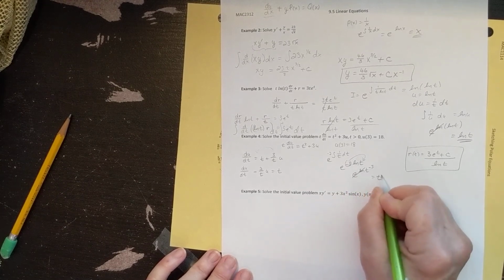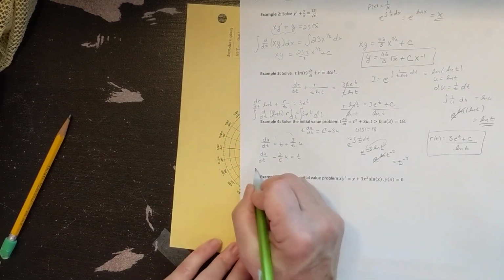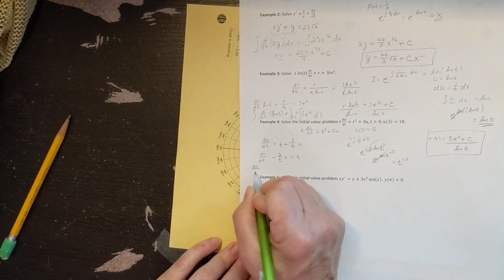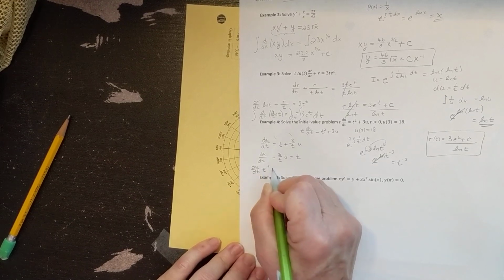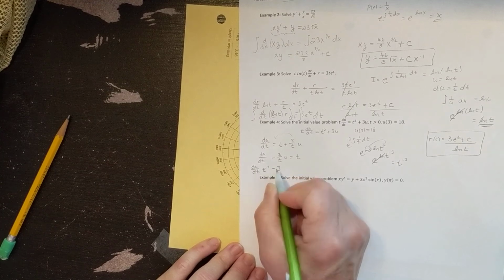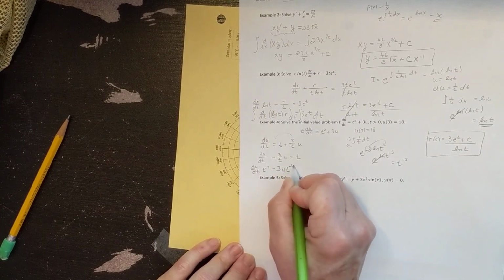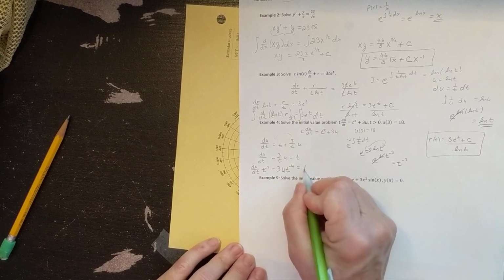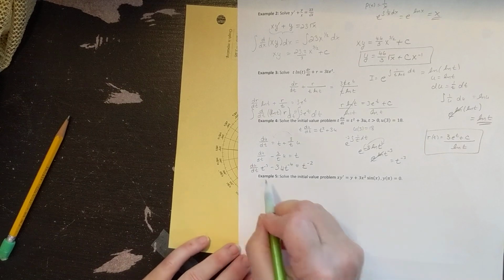So really t to the negative 3 is our integration factor. So du/dt times t to the negative 3 minus 3, this is going to become u times t to the negative 4. It is going to be t to the negative 2 when I multiply both sides by t to the negative 3.